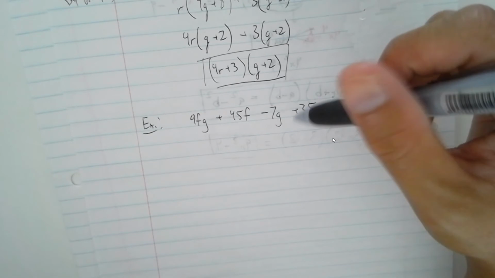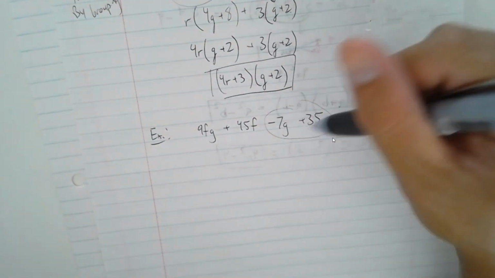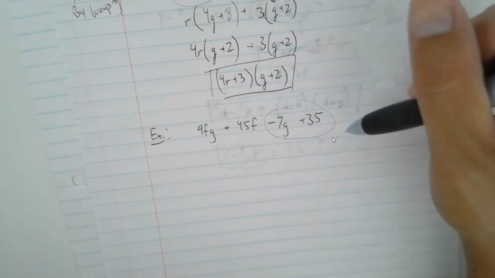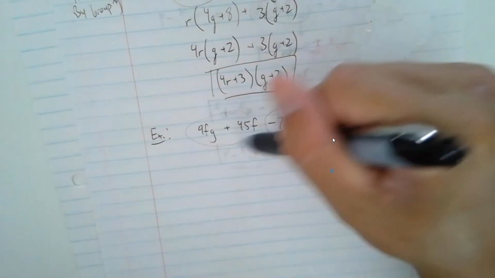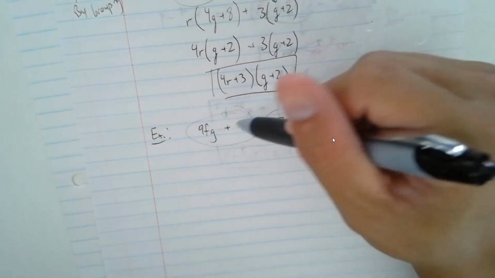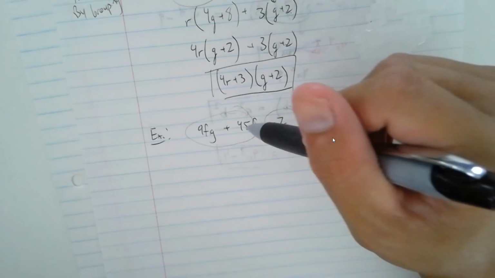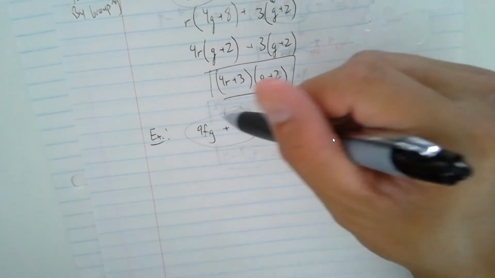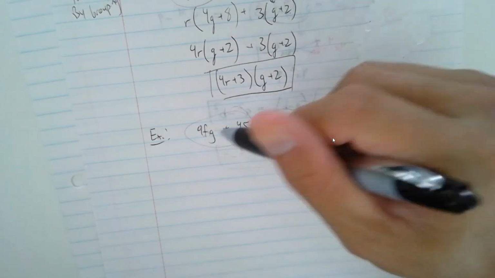I see this minus 7g and 35, even though they don't share the letter g, I know that they both have a factor of 7, and then over here is 9fg and 45. I could factor out an f out of both of these, and I could factor out a 9 out of both of these as well. So that's why this is a superb set of numbers to group.